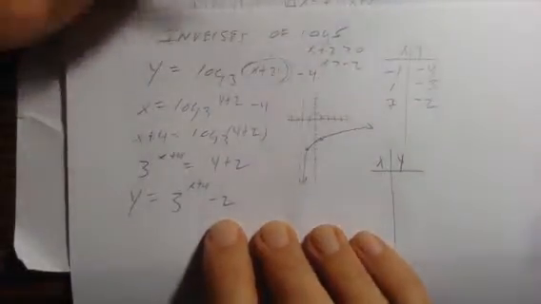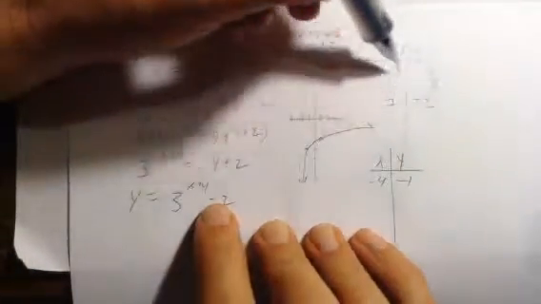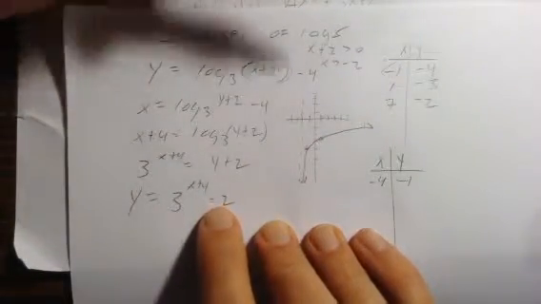Now, bear with me for a second here. What if we say x is negative 4? Let's think of nice numbers that make this work out. If x is negative 4, I get 0. 3 to the 0 power is 1, and 1 minus 2 is negative 1. Now, if you're looking, you're like, hey, wait a second, did they just flip the domain? Yeah. Isn't that what an inverse is? Let's try another one, though.